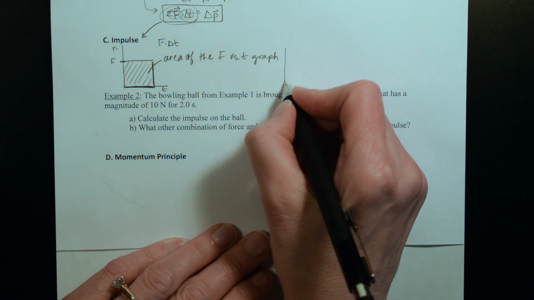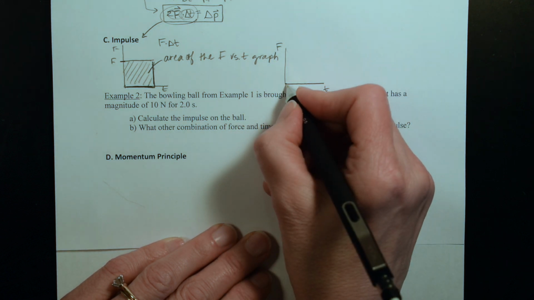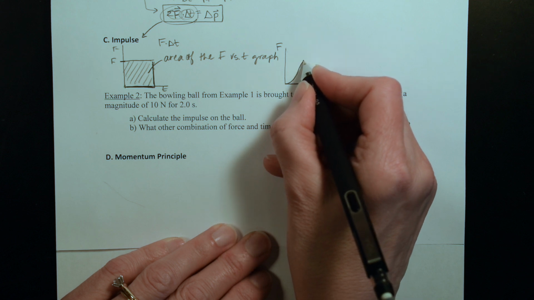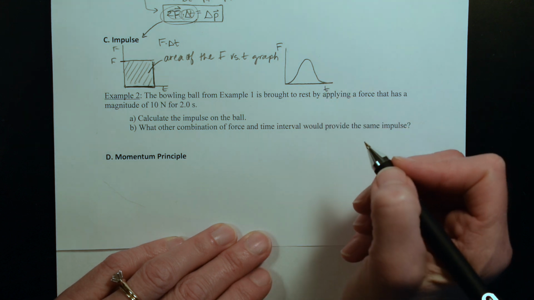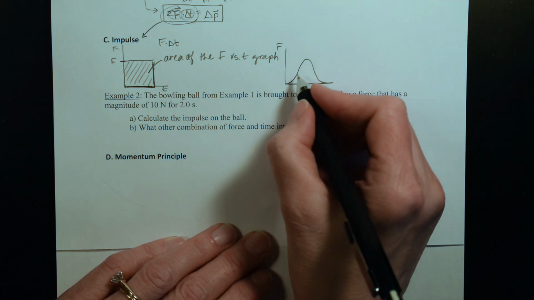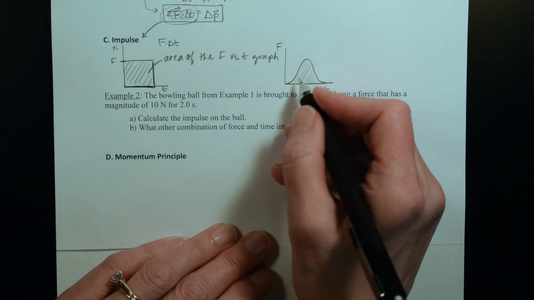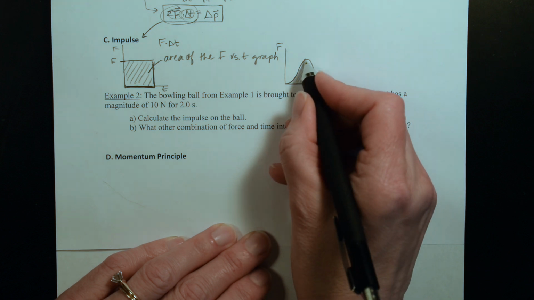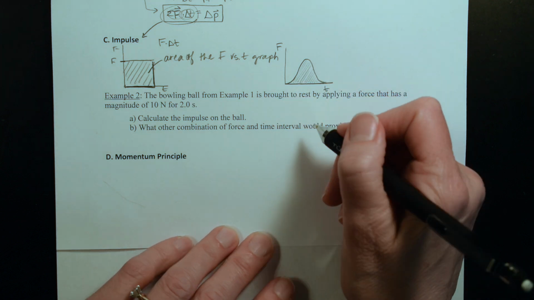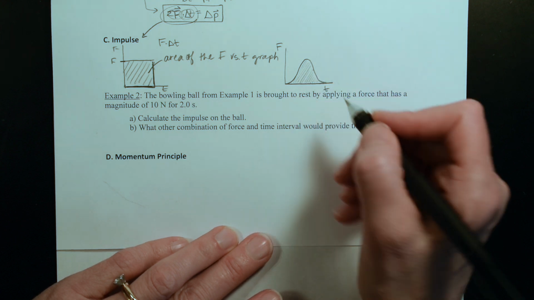So for example, a tennis ball hitting a tennis racket. As that ball hits the racket and the strings stretch, the force is going to increase, and then the force is going to decrease again as the ball leaves the tennis racket and the strings relax. So this is the impulse. This area is basically the product of the force times the time, even though the force was changing over that whole time interval. And calculus can be used to find this area, which we'll be doing later.